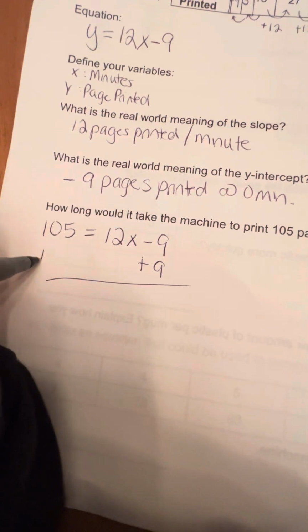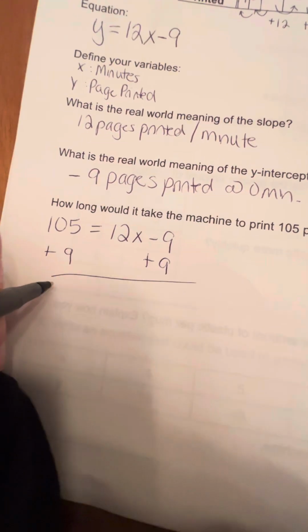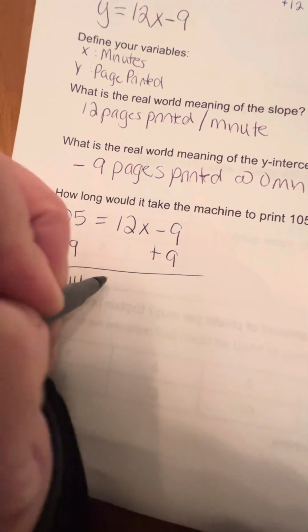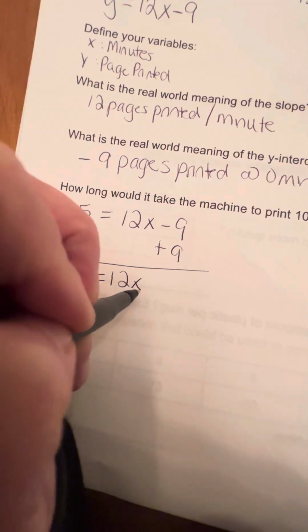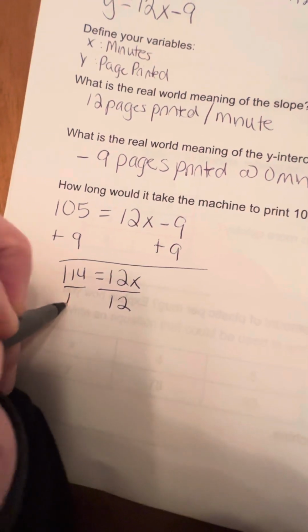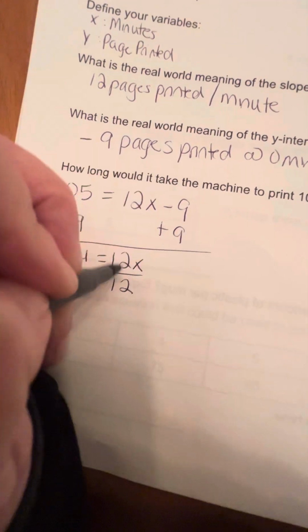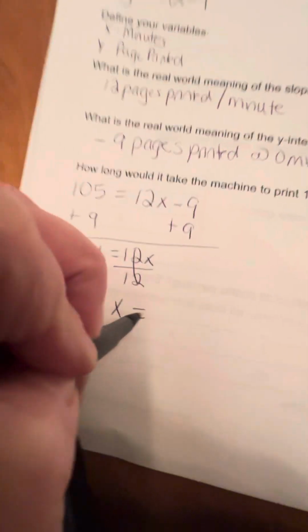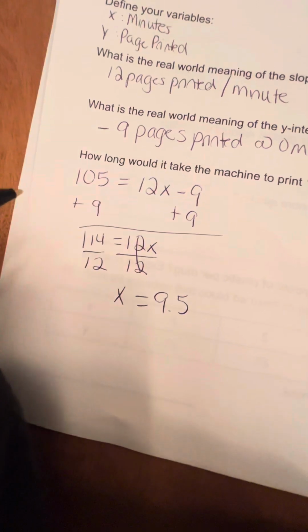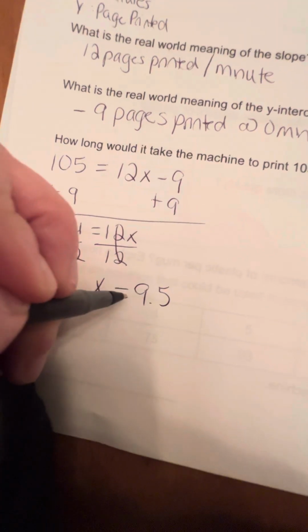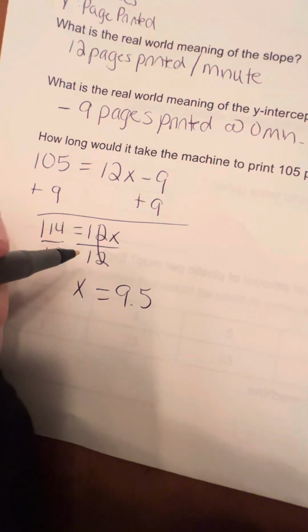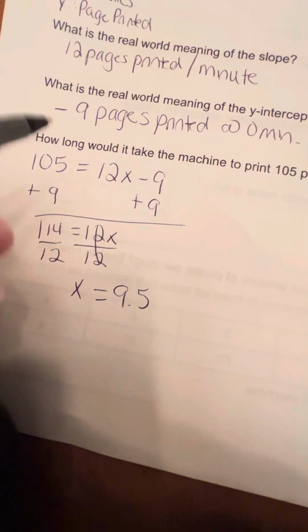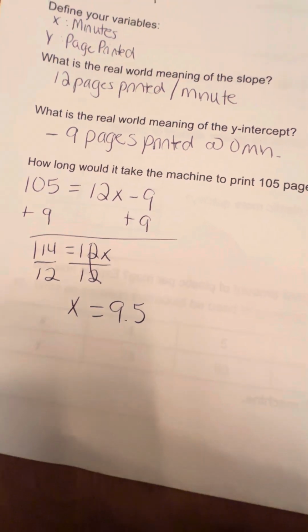So I'm going to add 9 on both sides, and I'm going to get 114, which is equal to 12x, and then I want to divide both sides by 12 so we can get x by itself, and that's 9.5. So basically what this is saying is that it would take me basically 9.5 minutes to print out 105 pages for this problem.